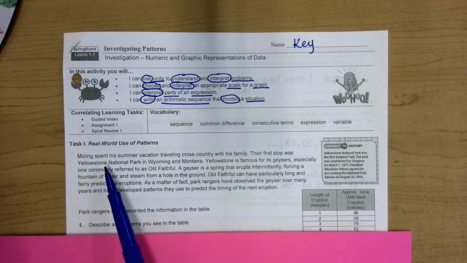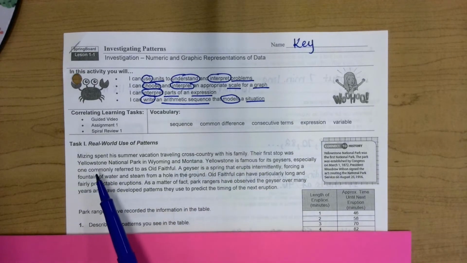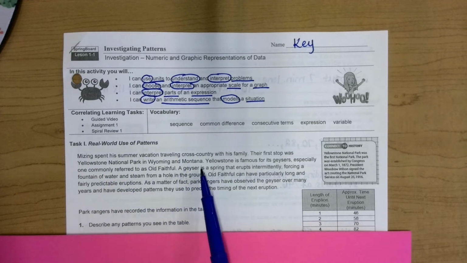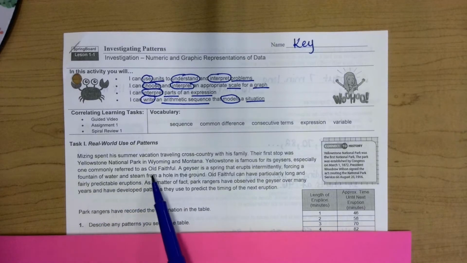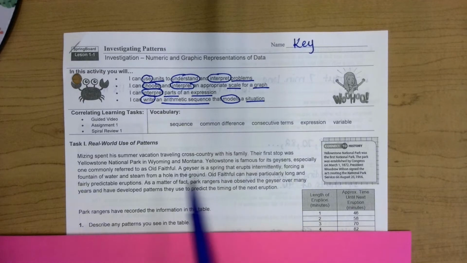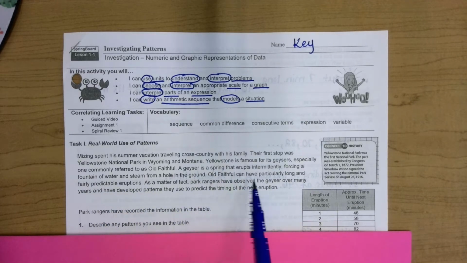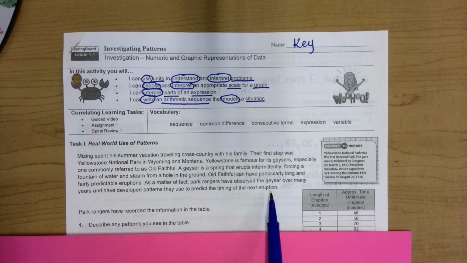For the first set of problems, you're going to be using this real world problem. Meising spent his summer vacation traveling cross country with his family. Their first stop was Yellowstone National Park in Wyoming and Montana. Yellowstone is famous for its geysers, especially one commonly referred to as Old Faithful. A geyser is a spring that erupts intermittently, forcing a fountain of water and steam from a hole in the ground. Old Faithful can have particularly long and fairly predictable eruptions. As a matter of fact, park rangers have observed the geyser over many years and have developed patterns they use to predict the timing of the next eruption.